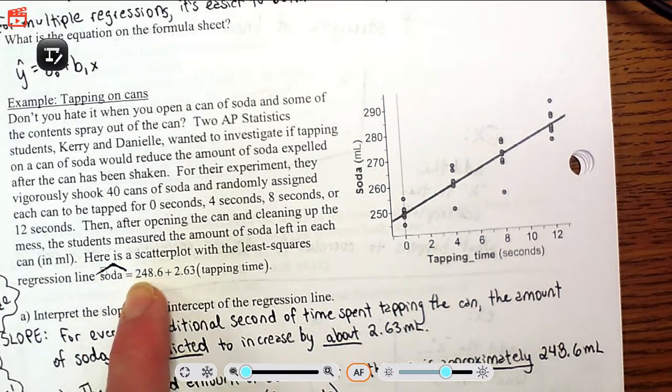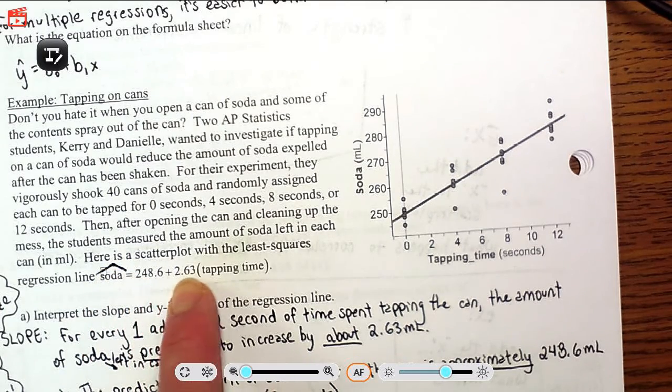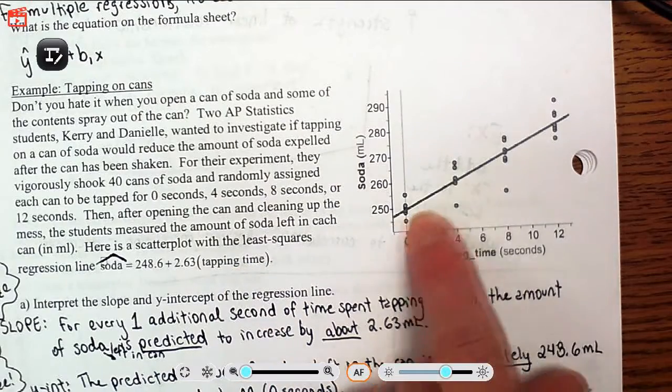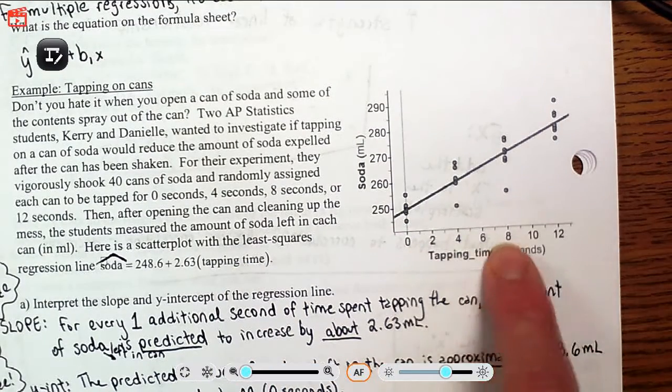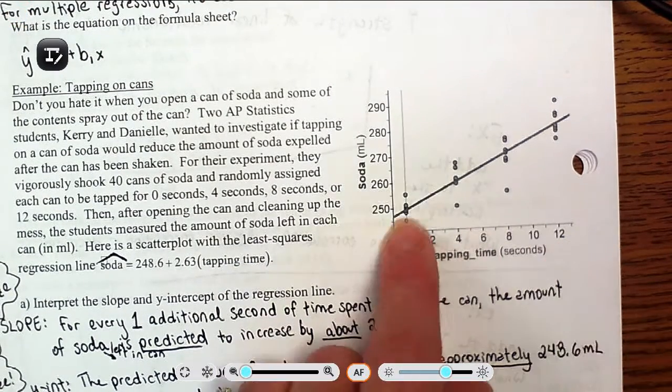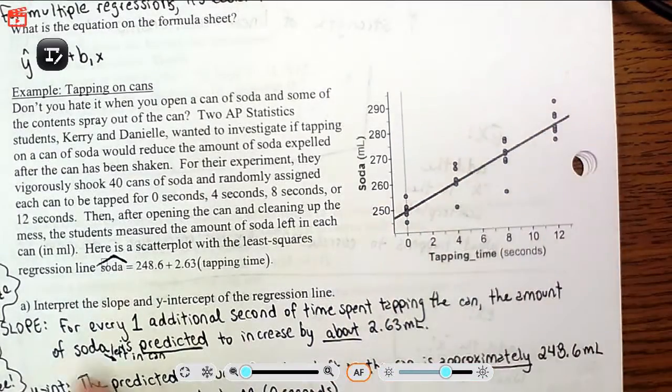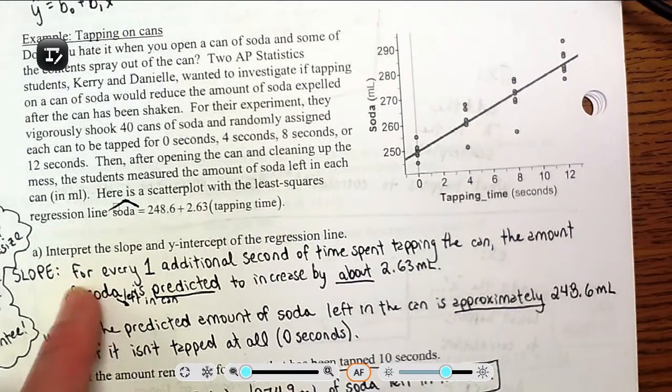Soda hat equals 248.6 plus 6.3 per tapping time, milliliters of soda. So here we get the different amounts of tapping times and the different volumes of soda left in the can with a least squares regression line drawn through. Interpret the slope and y-intercept of this regression.